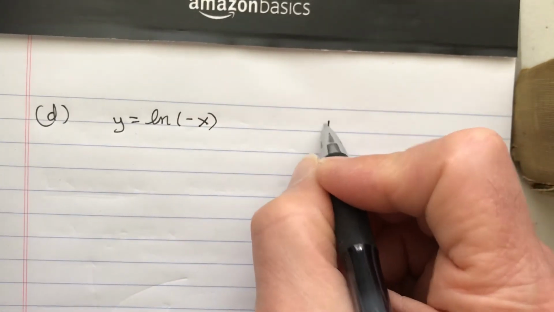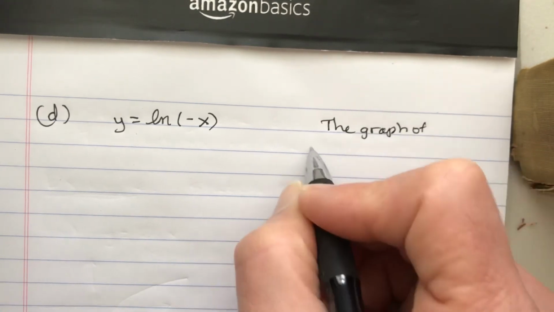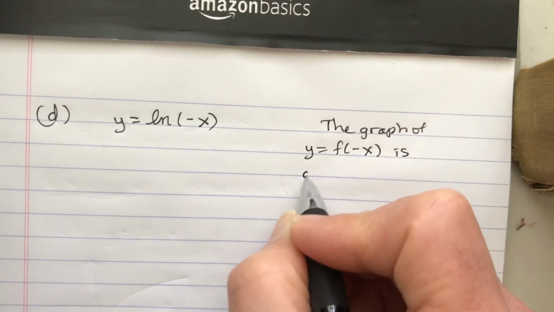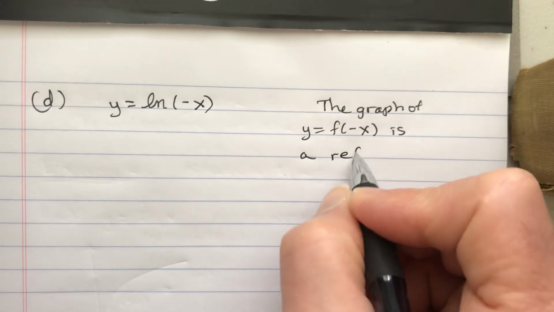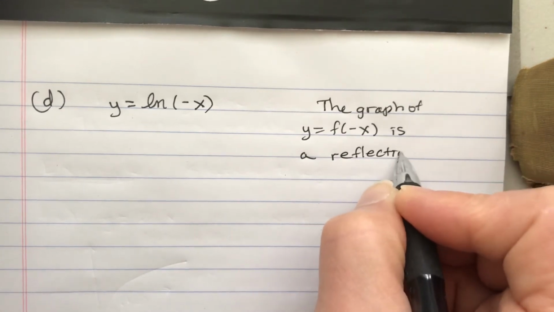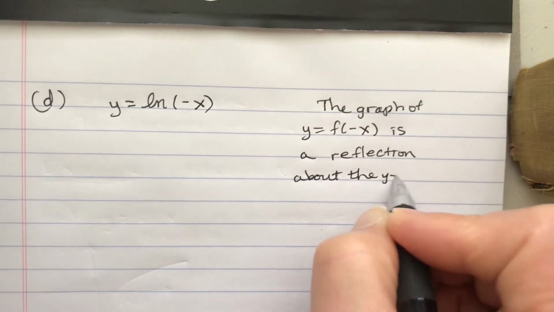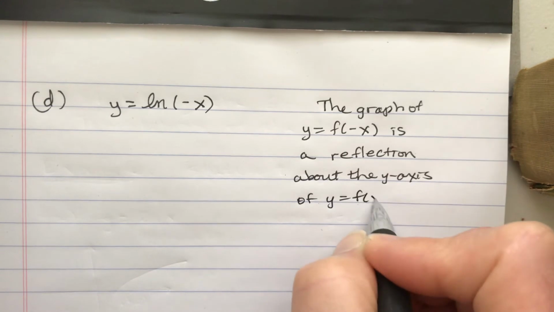The graph of y equals f of negative x is a reflection about the y-axis of y equals f of x.